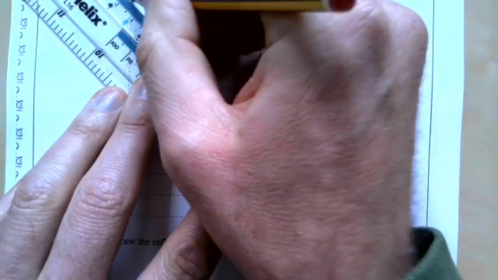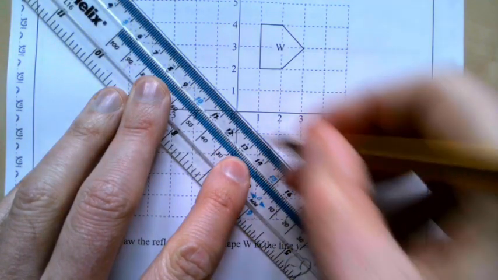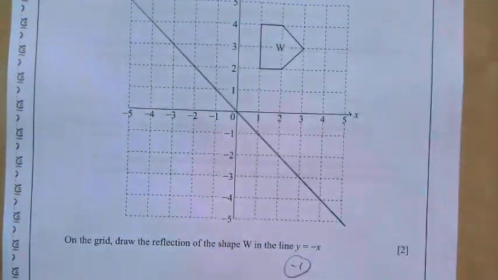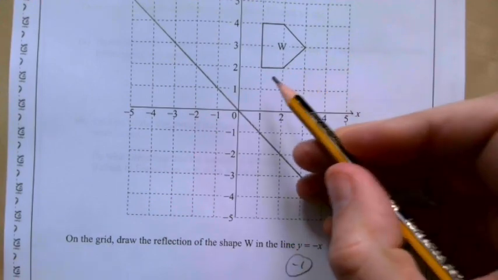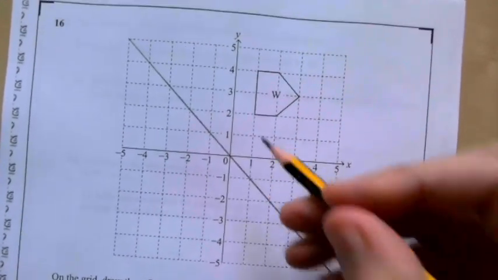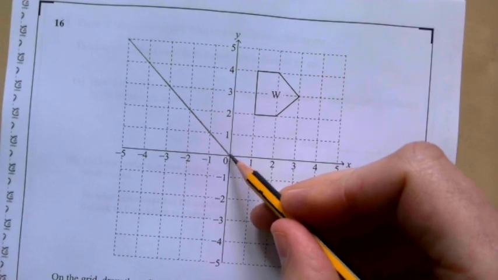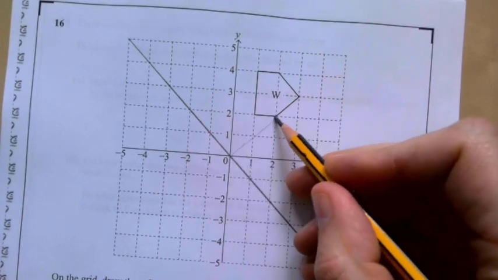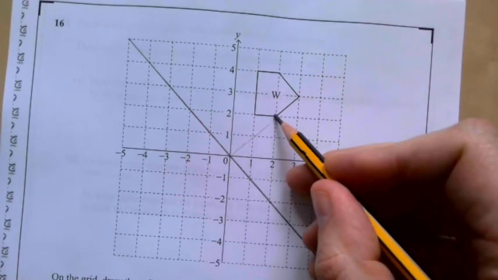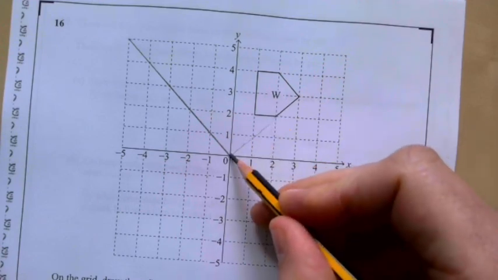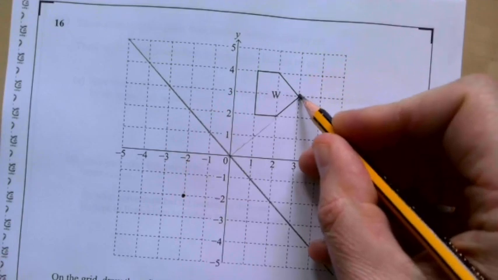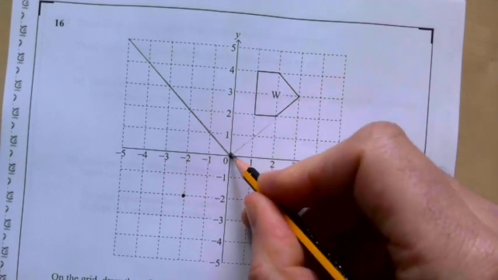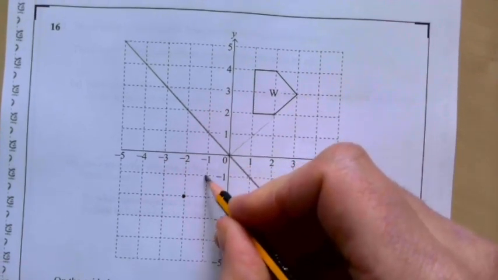We have to do a reflection then in the line y equals minus x. Now this is a complicated one because it's a diagonal working line, and generally what I tell people is you reflect it using your perpendicular working lines. So that's 2 diagonal squares across from there to there. Do you see that? 1, 2. So I would go 1, 2 right this side. This is 3 squares across. 1, 2, 3. So I do the same here. 1, 2, 3.